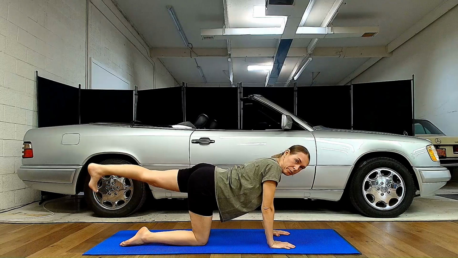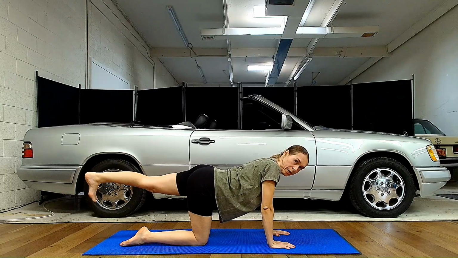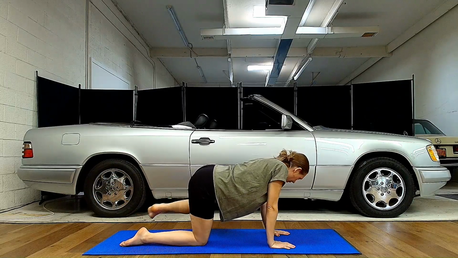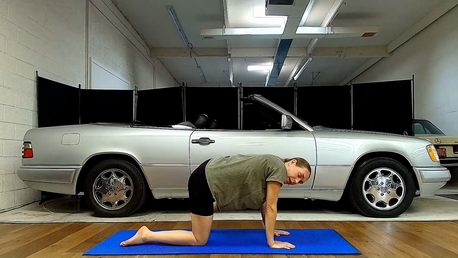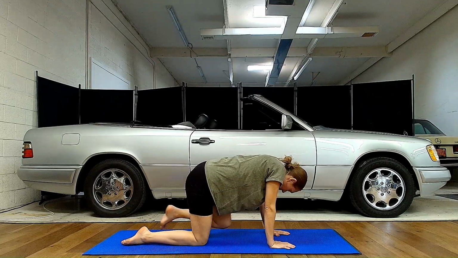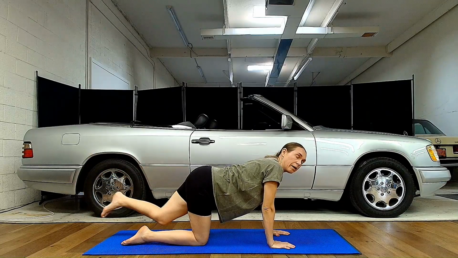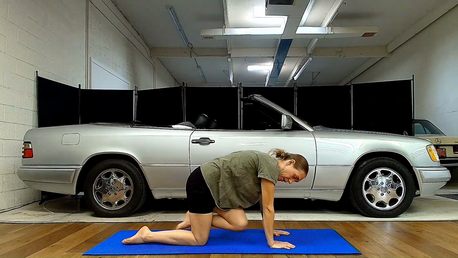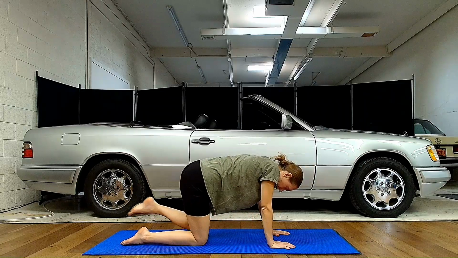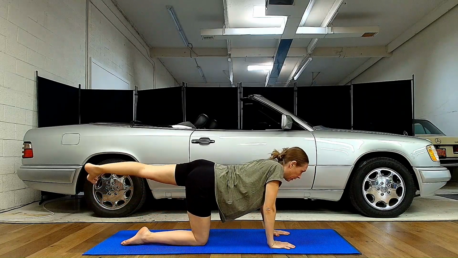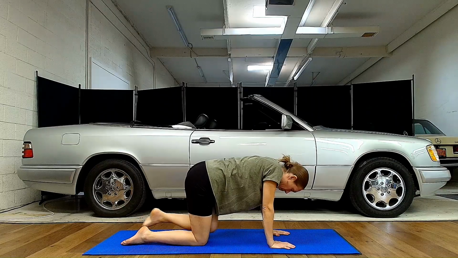Inhale. Now keep reaching with your left leg back behind you. Now exhale. Take that left knee to the left elbow. Now inhale, left leg back behind you. Now left knee to the right elbow. Inhale, left leg back behind you. And then exhale, round into your back.